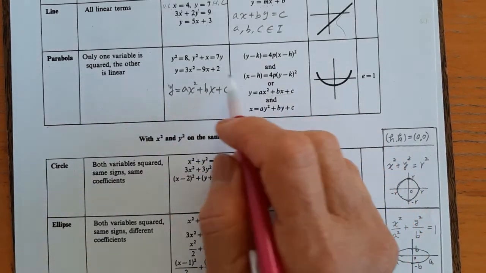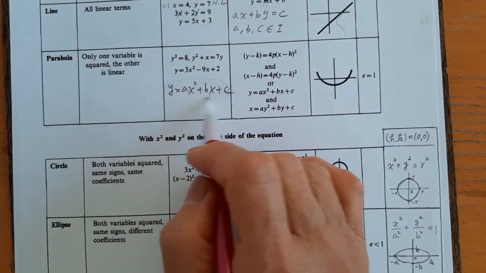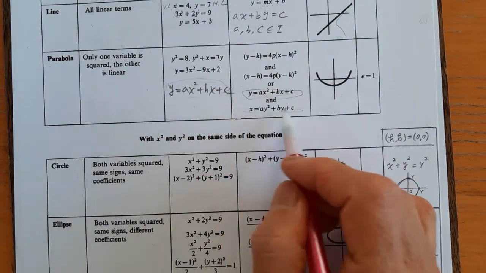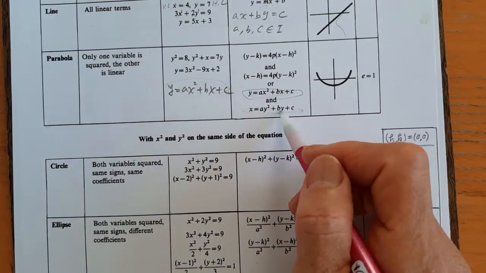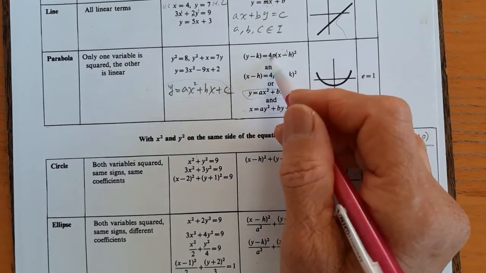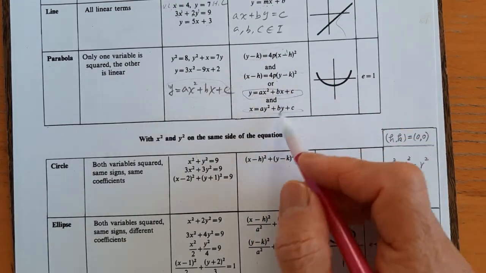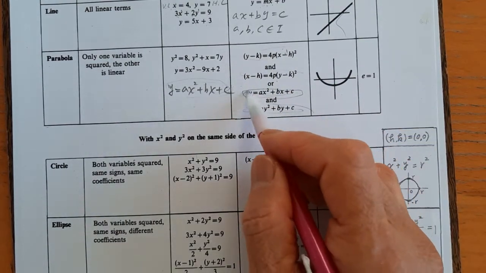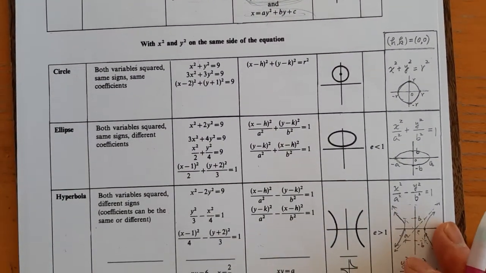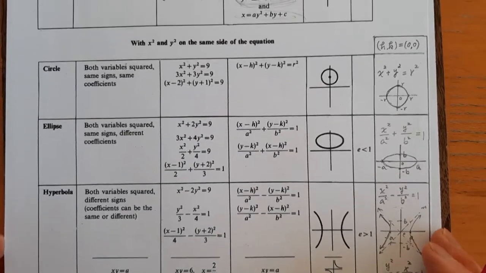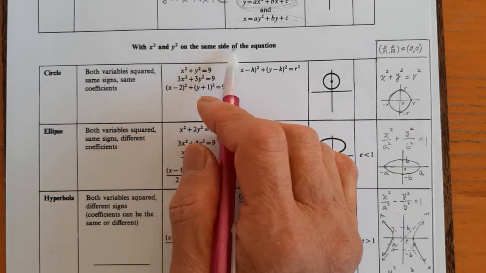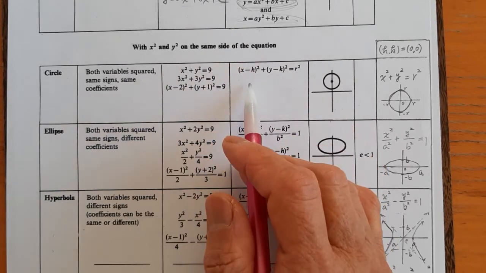So far in intermediate algebra we just learned these forms. We didn't learn the others. In college algebra you will learn the more complicated forms. In intermediate algebra we only learn this general form. Now today we will talk about x squared and y squared on the same side of the equation.